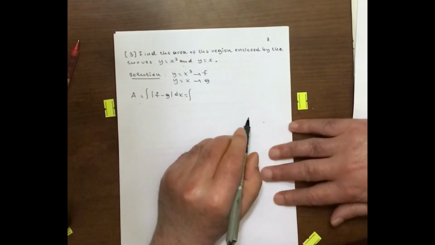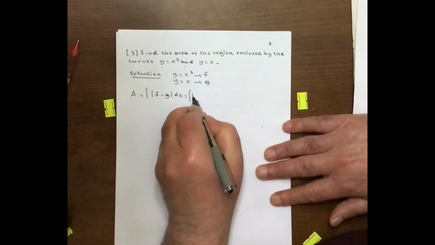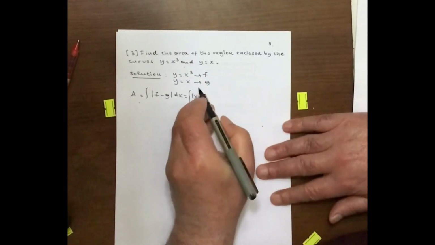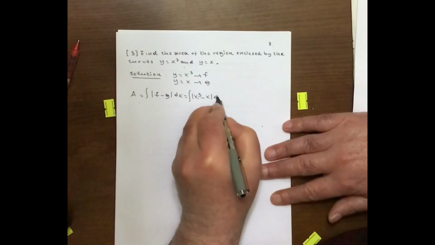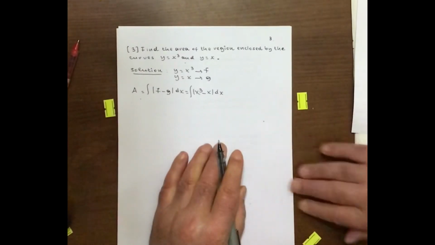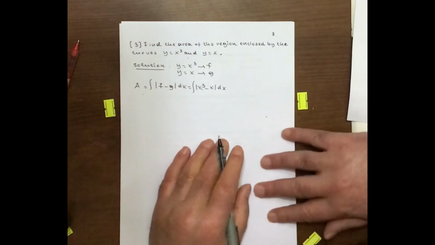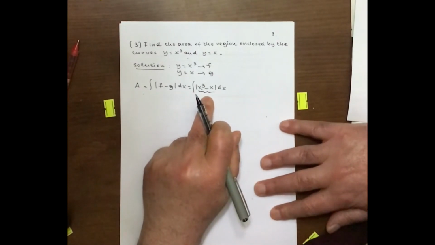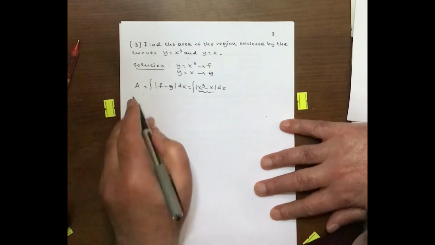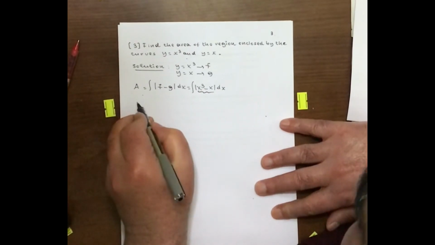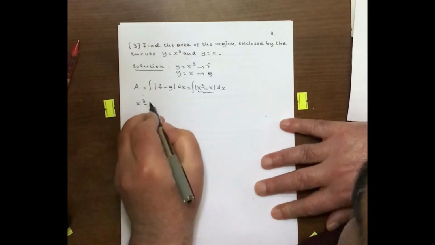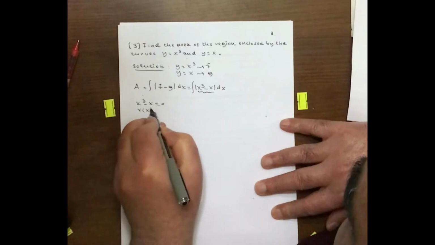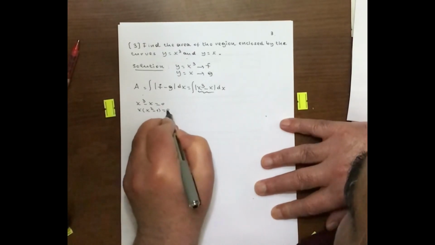What is f? x cubed minus x dx. Now, firstly, we have to find the roots of x cubed minus x, so x cubed minus x is 0, and then x times x squared minus 1 is 0.